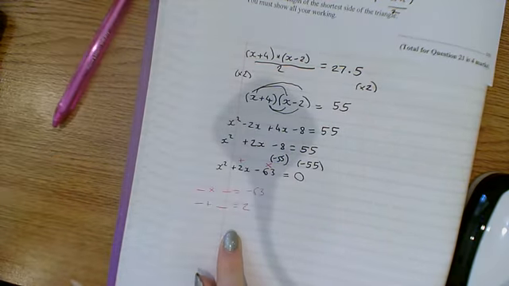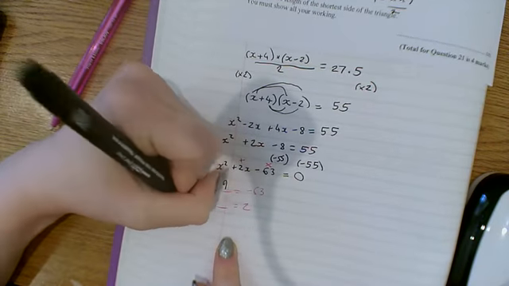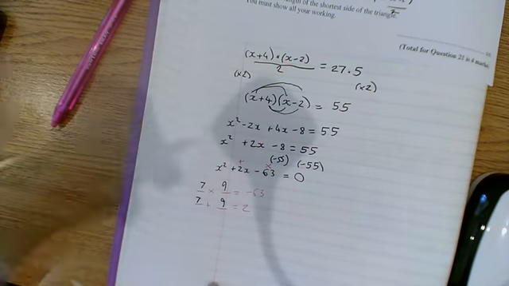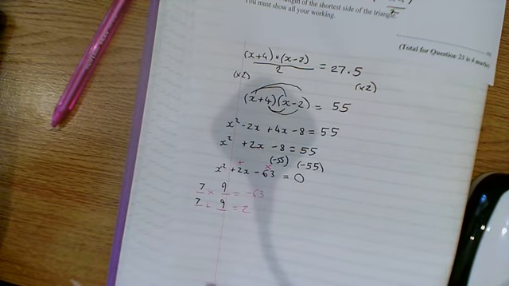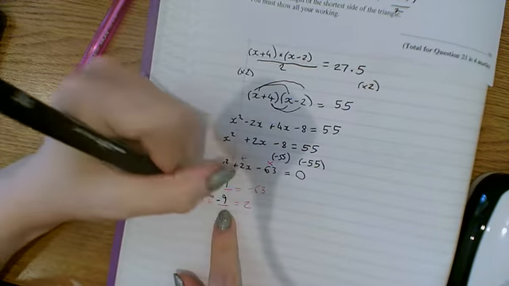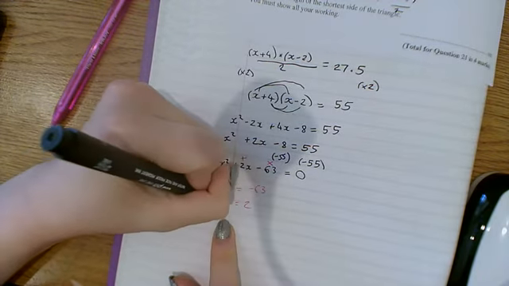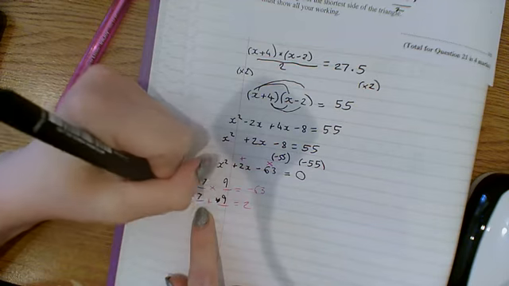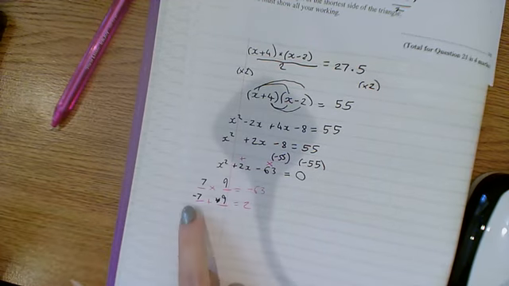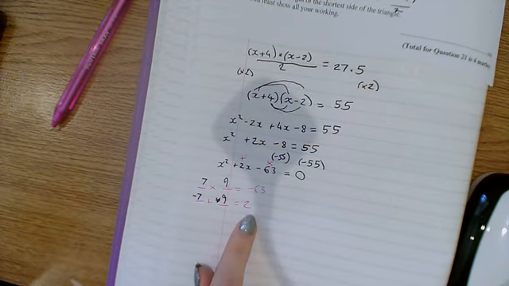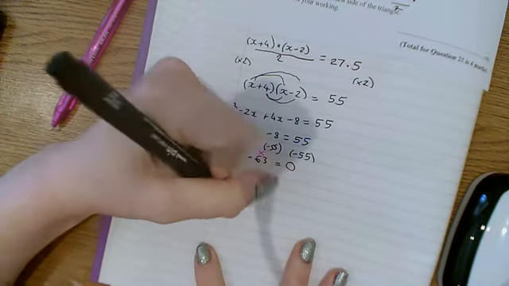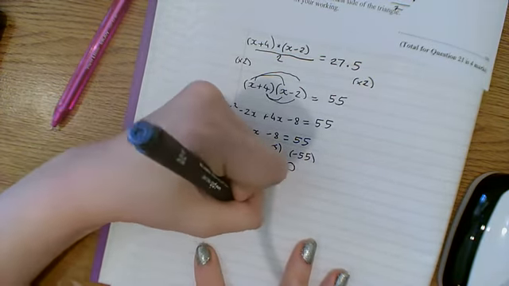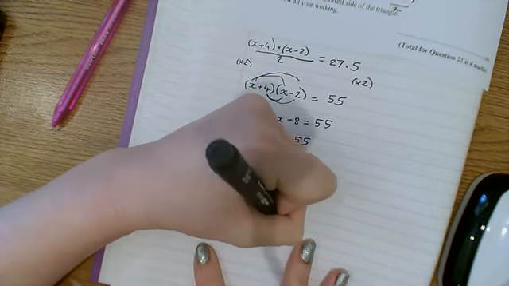So those numbers are going to be 7 and 9, because 7 times 9 is 63. But then we're going to need one of them to be negative. Is it going to be minus 7 plus 9 or minus 9 and plus 7? So it's going to be 7 and minus 9. But, oh no, it's not. Ignore me. It's going to be minus 7 and positive 9. And minus 7 plus 9 is 2. And so that works. So after that, it goes into our brackets: x minus 7, x plus 9 equals 0.